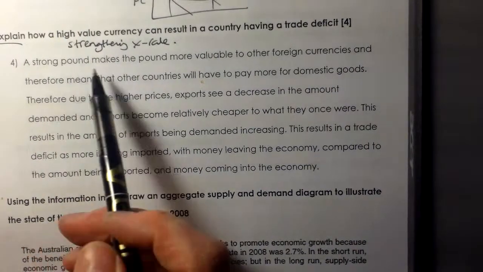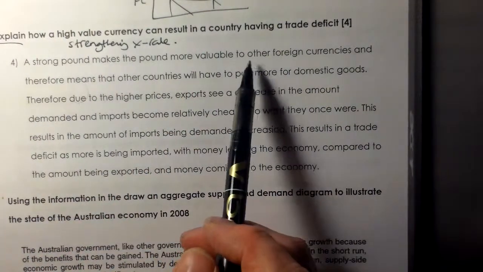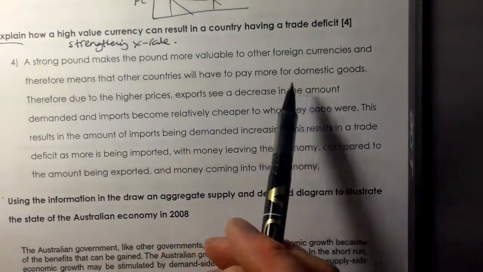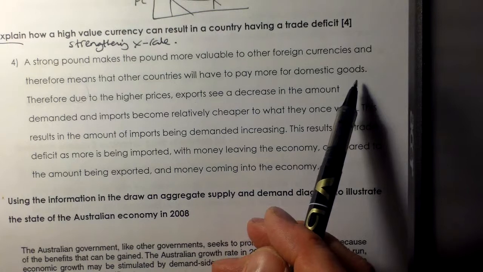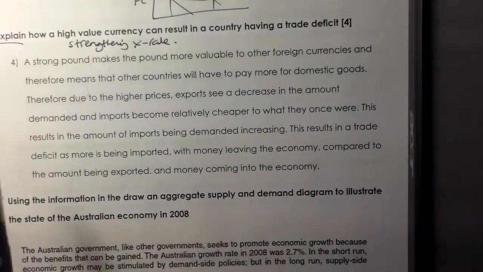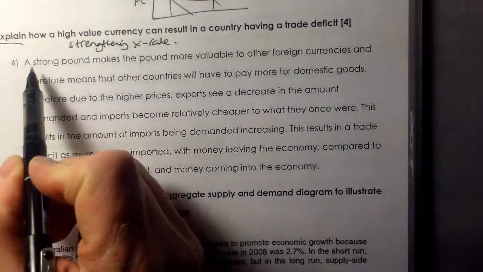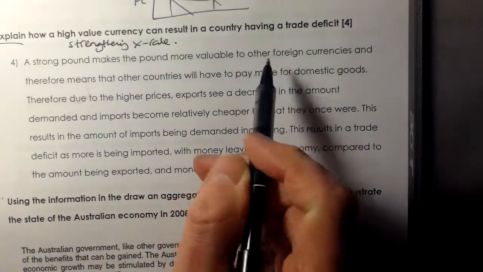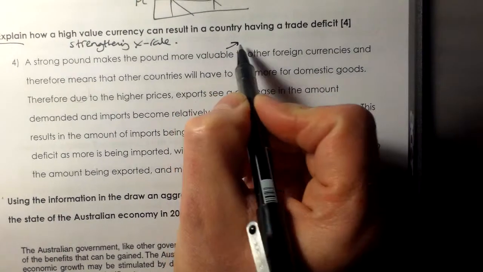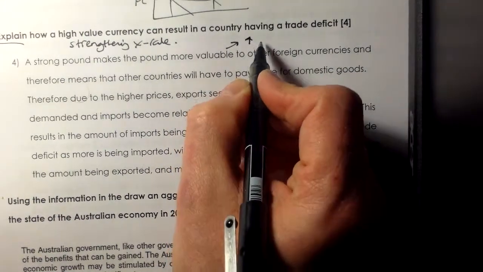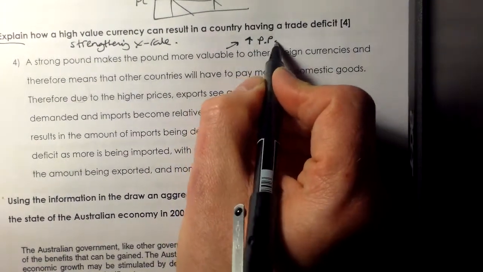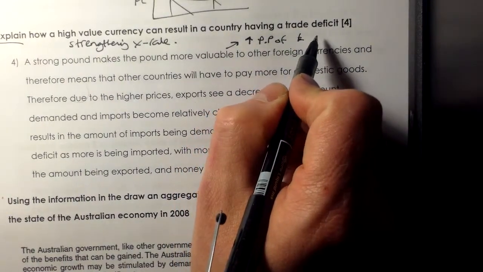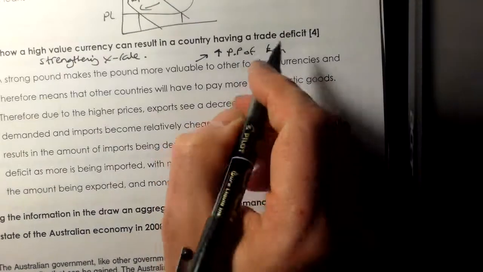The answer says a strong pound makes the pound more valuable to other foreign currencies, and therefore means that other countries will have to pay more for domestic goods. This sentence, a strong pound makes the pound more valuable. I think another way to say that, or a better way, is it increases the purchasing power of the pound in international markets.